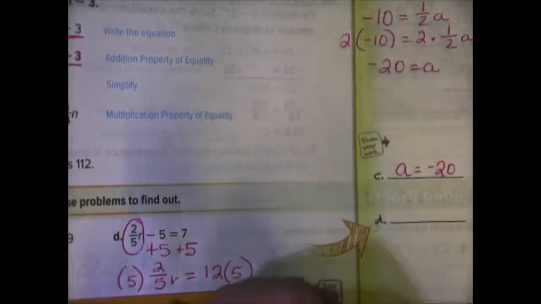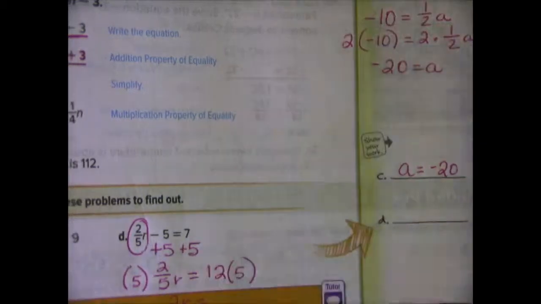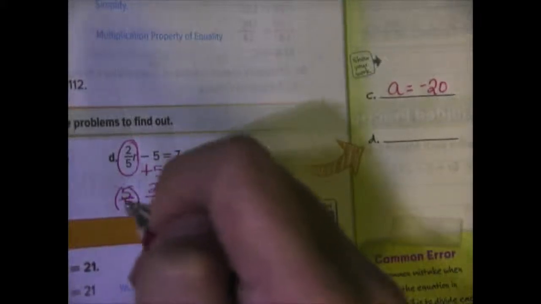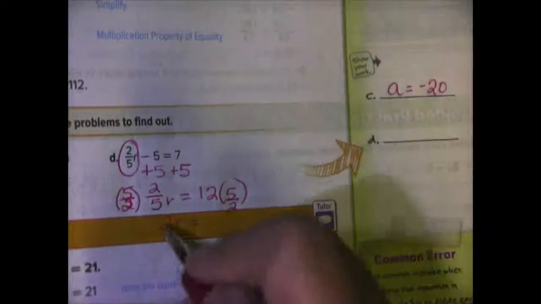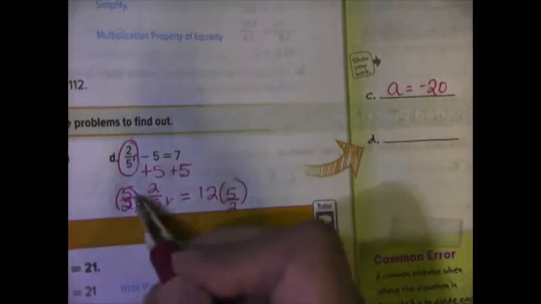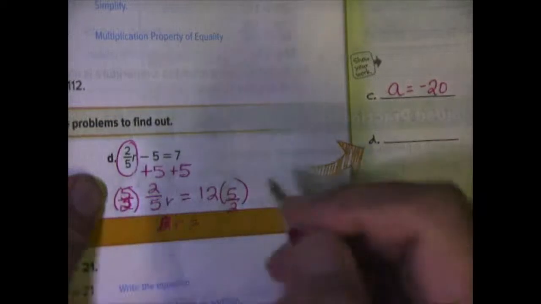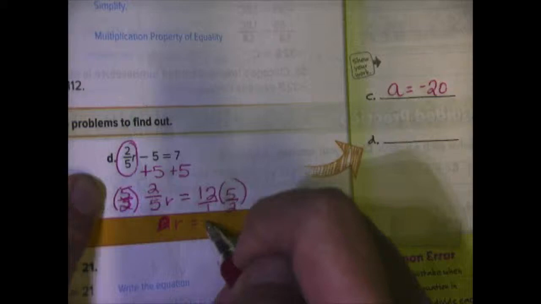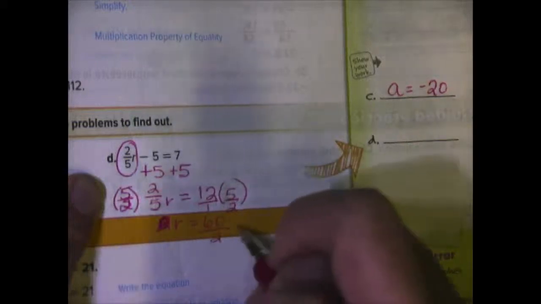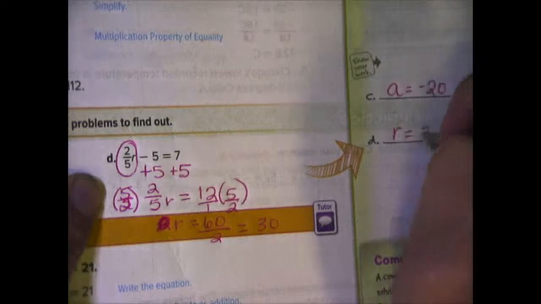And now I'm left with 2r equals, actually let me back it up because there's an easier way to do that. Let's multiply both sides by 5 over 2. This will save us a step. If I multiply by 5 over 2, these are going to cancel out because it becomes 10 over 10, which we know is 1. And then we'll multiply 12 over 1 times 5 over 2, and we get r equals 60 over 2, and 60 over 2 is 30. So for D, r equals 30.